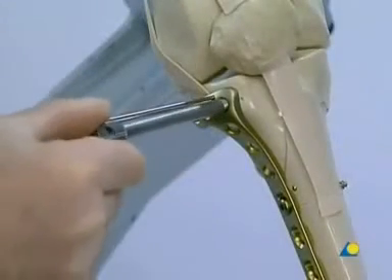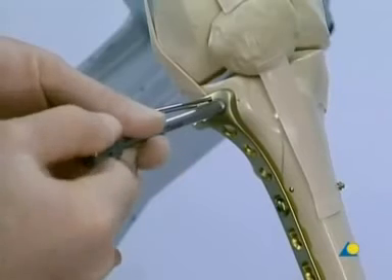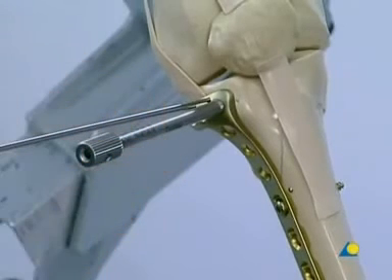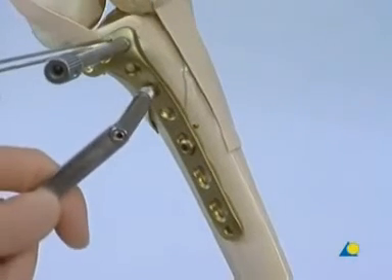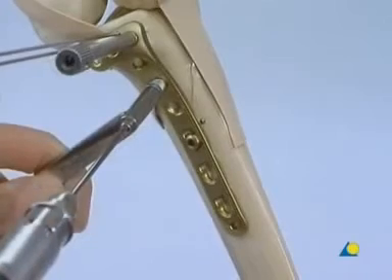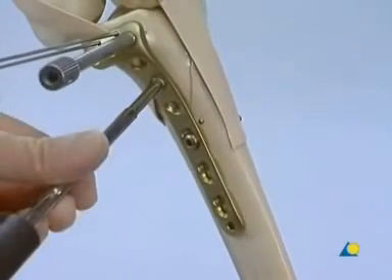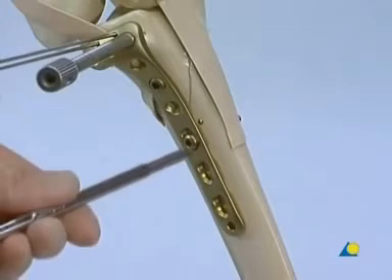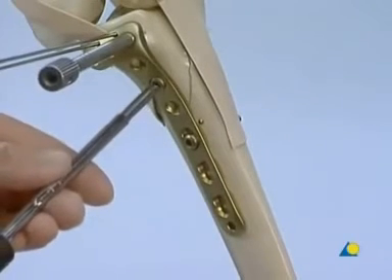The 5.0 threaded LCP drill sleeve is screwed into the most anterior of the proximal plate holes. This drill sleeve will show the direction of the most proximal locking head screw. The plate is secured to the bone proximally by using a 4.5 millimeter cortex screw. The 2 cortex screws are tightened sequentially to maximize the buttress effect.